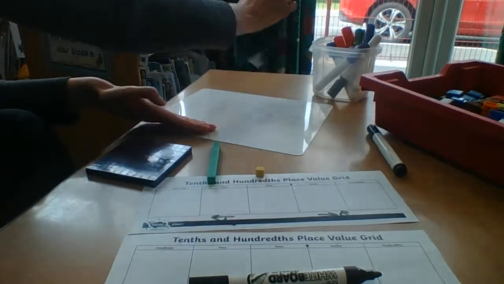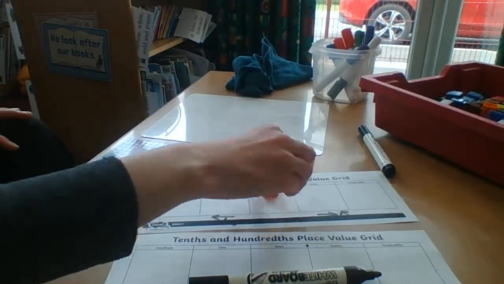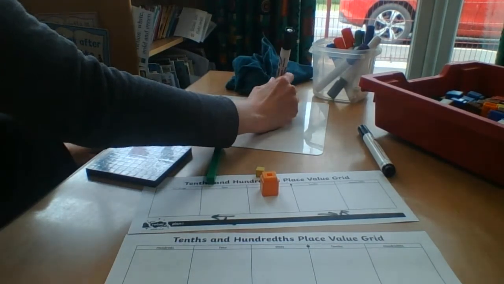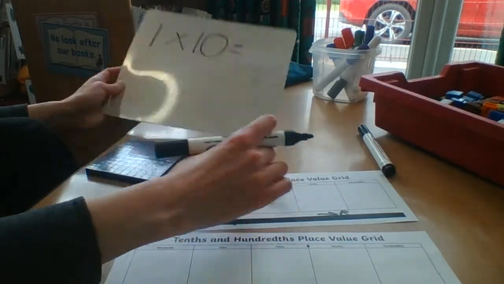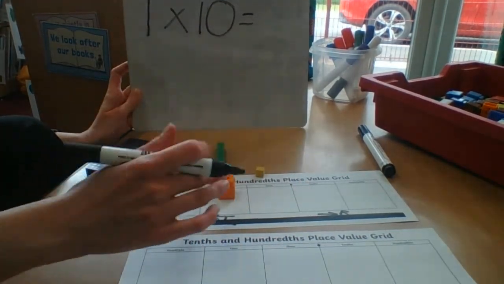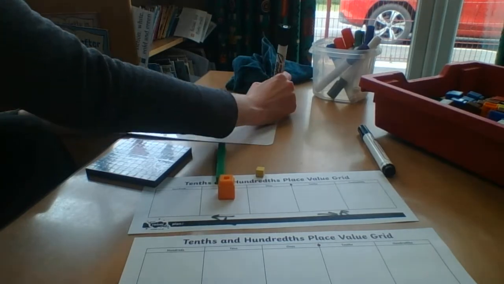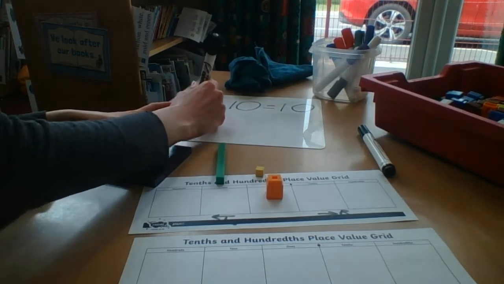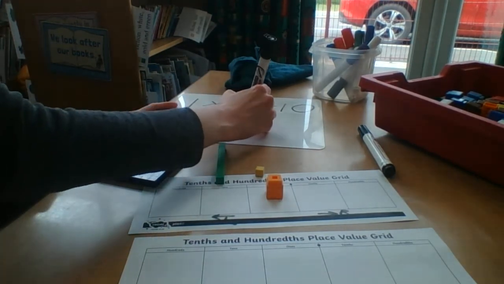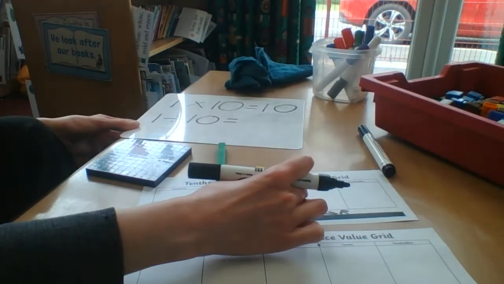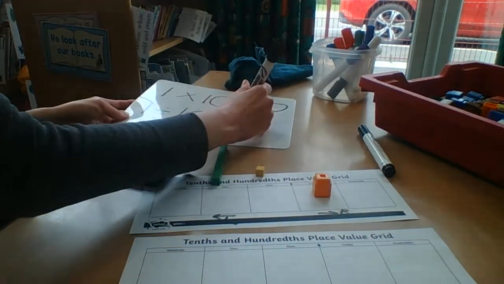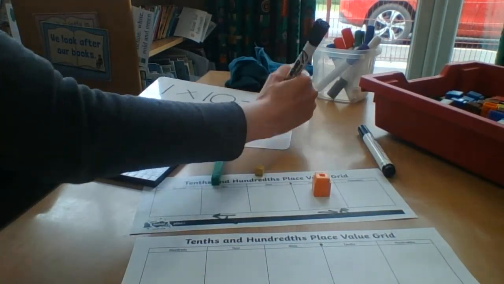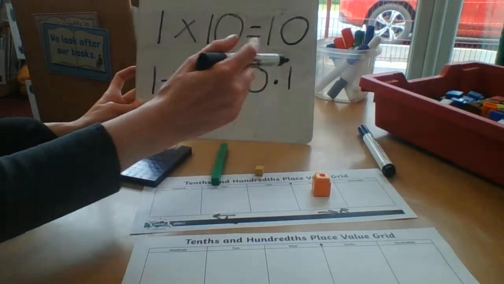So let's have a look at another example. Let's have a look at if I do that with 1. So there's 1. 1 times 10 would be going one place to the left, which would be 1 ten and 0 ones. Okay, 10. 1 divided by 10. 1 split into 10 equal pieces. Move one place to the right, and I've got 0 ones, decimal place, and 1 tenth. 1 divided by 10 is 0.1.